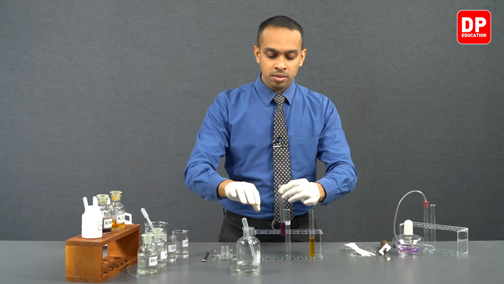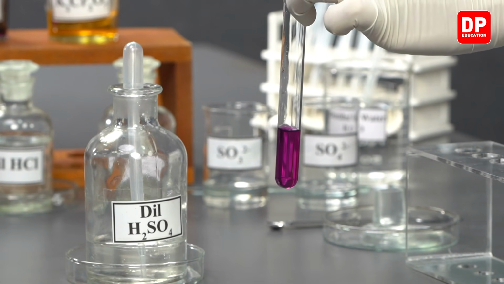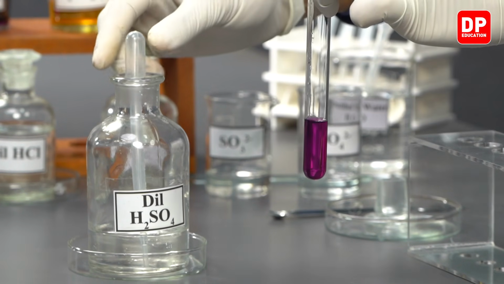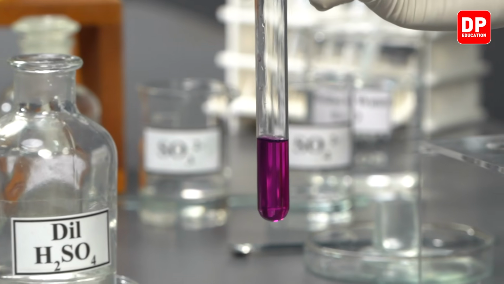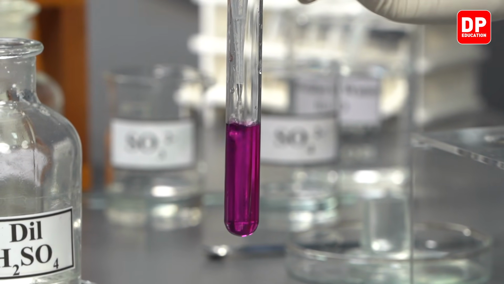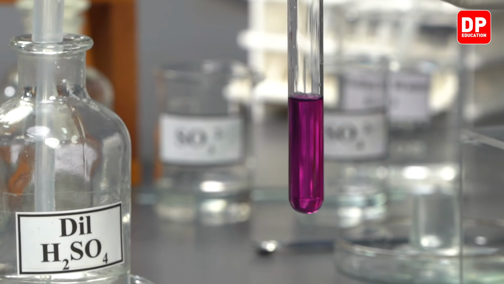And then we are going to acidify this potassium permanganate solution by adding sulfuric acid. So we have our sulfuric acid here. Let's add a small volume of sulfuric acid to acidify our potassium permanganate solution.